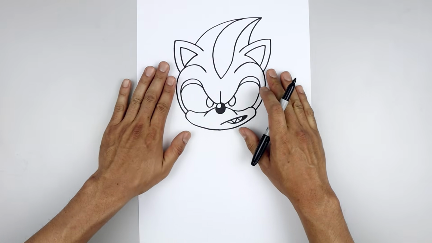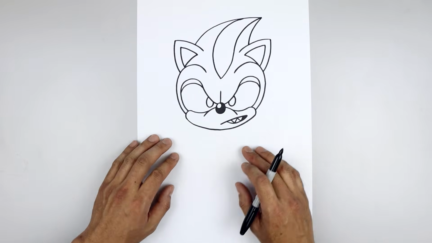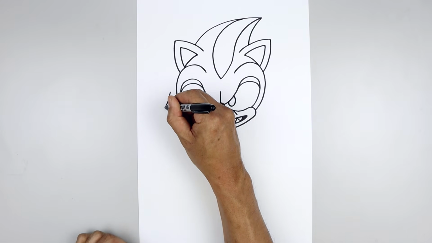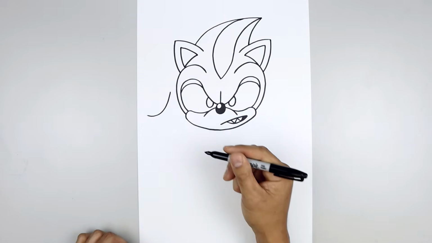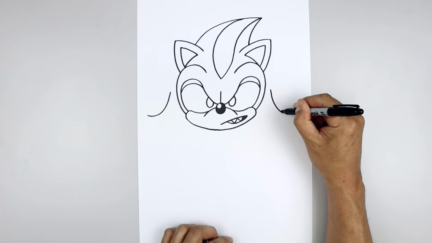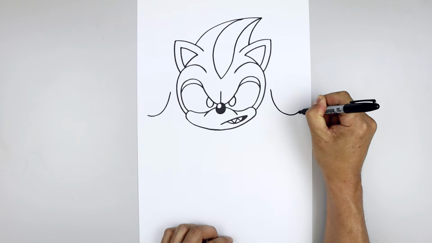Now there's two sets of spikes going out from the side of the head. Let's start with the lower set. From the side of the eye, we're going to step out, start by curving down, and then bending that back up. Let's line this up on the right, come down towards the bottom, and then bend that back up.